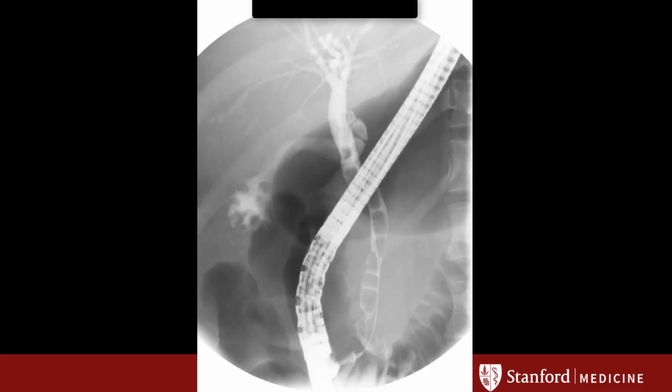And here's the ERCP image, and you can see all the stones in the bile duct and the mild dilatation here of the intrahepatic biliary tree. You can even see the stones in the gallbladder.